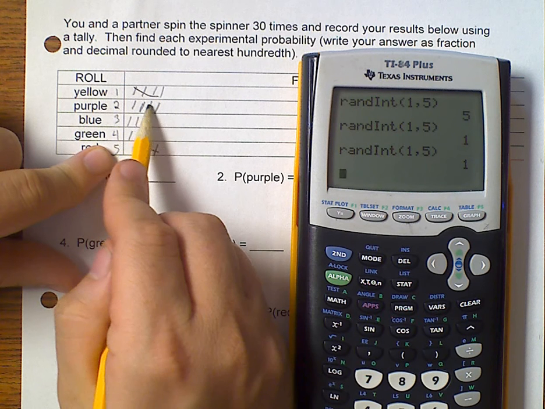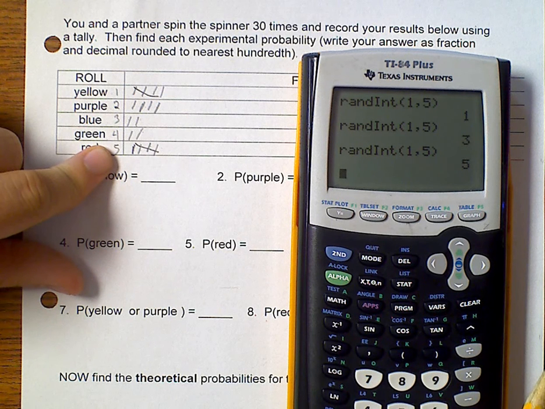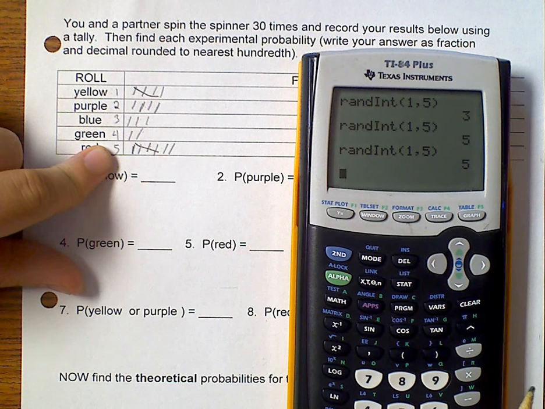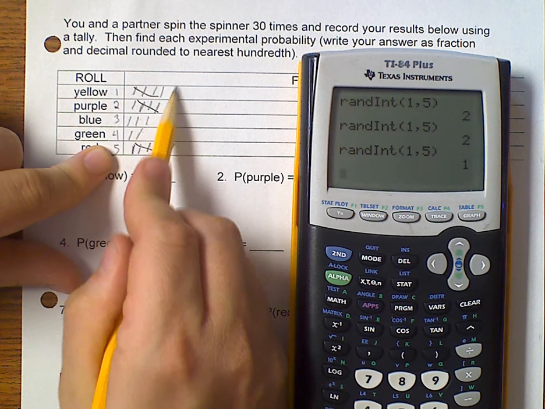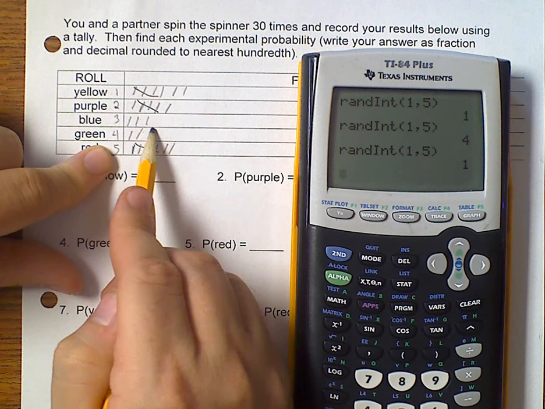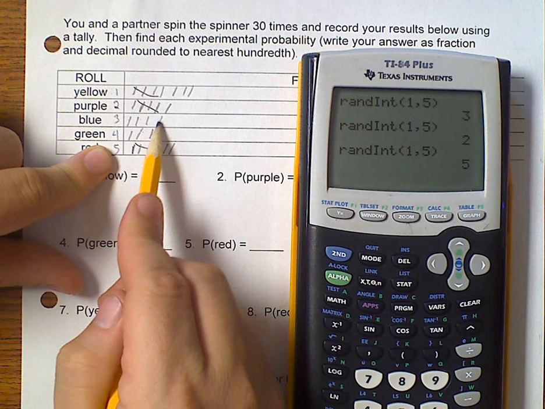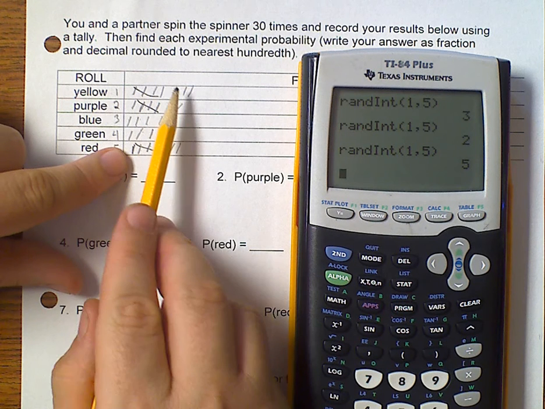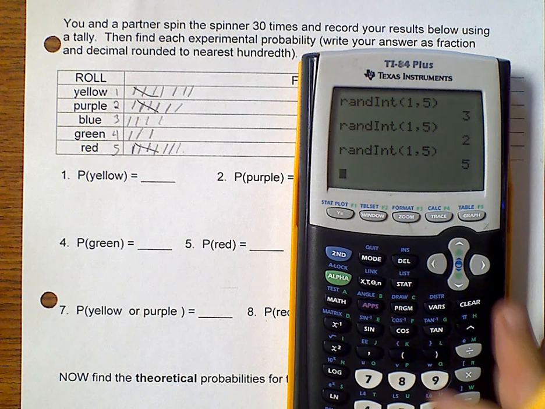5, 10, 15, 16, 17, 18, 19, 20, 22, 23, 24, 25, 26, 27, 28, 29, 30. And so I've done this 30 times.